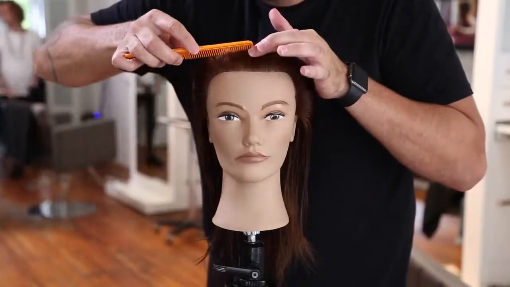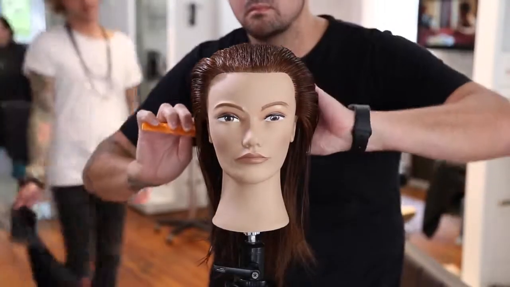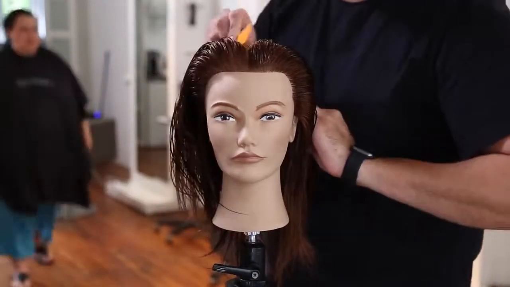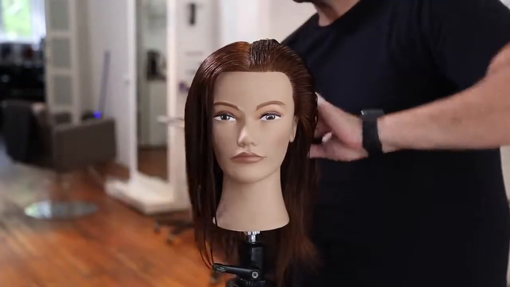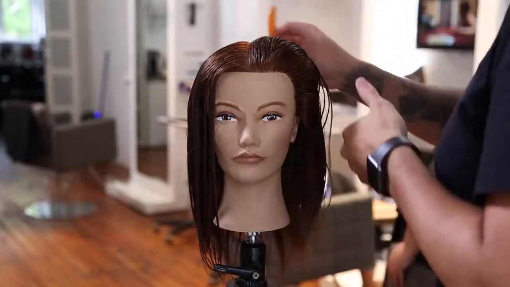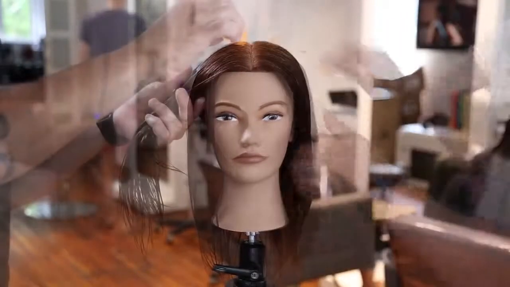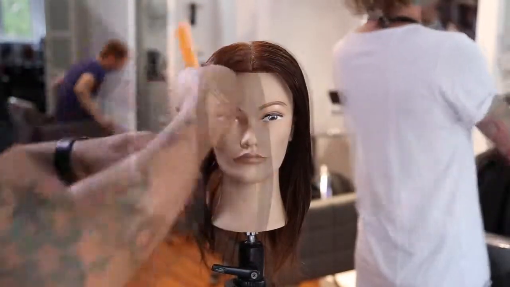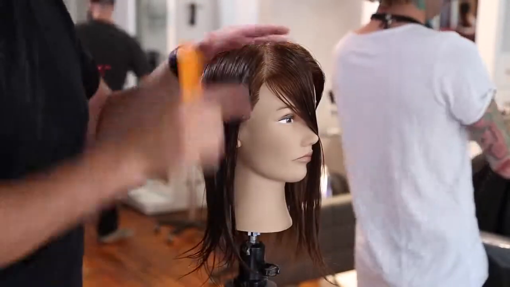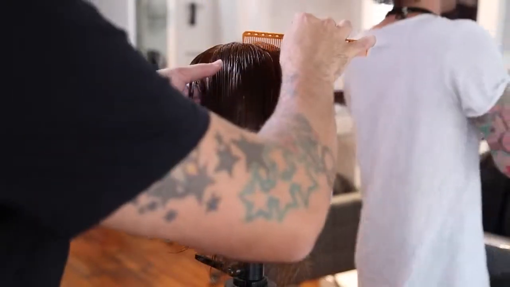All right, guys, so we're going to start off this cut, parting the hair straight down the center and then following that directly down center back and then combing each side off to the side. We're basing this haircut off of a center parting, but if you had a guest with a side parting, you could also do that as well. Just start off the haircut parting it on the side they wear it.